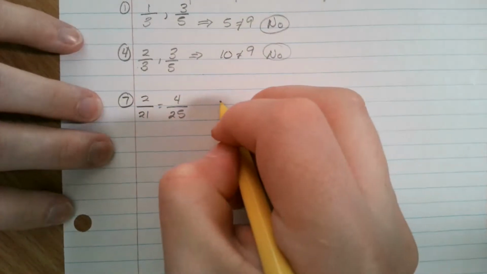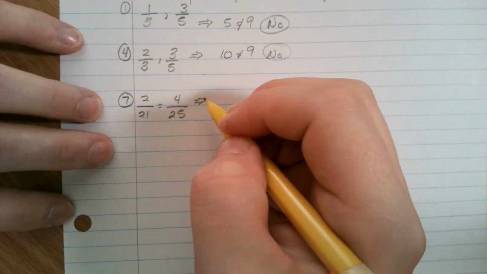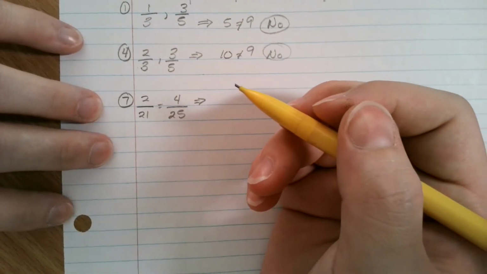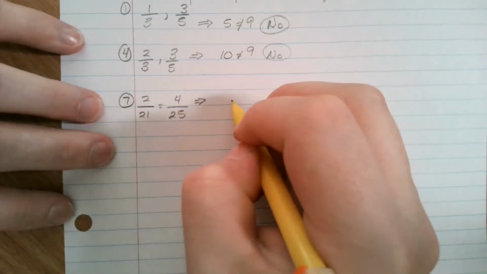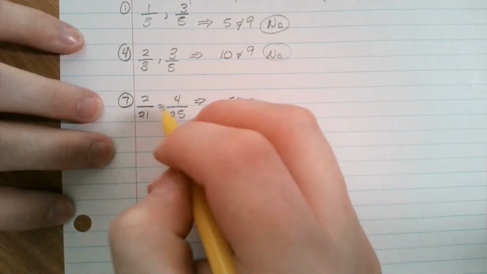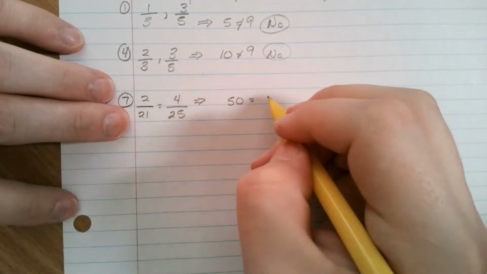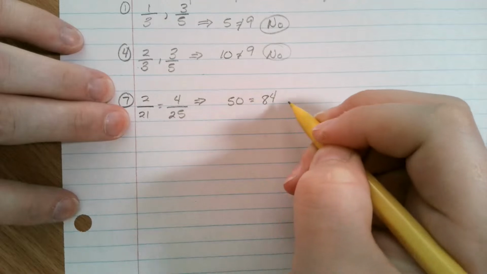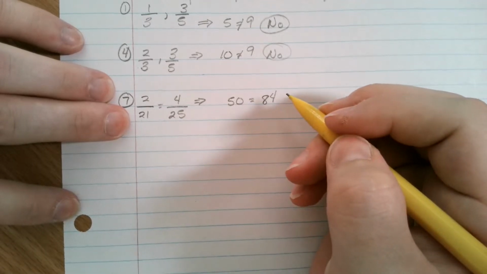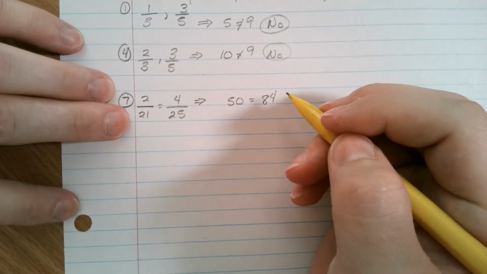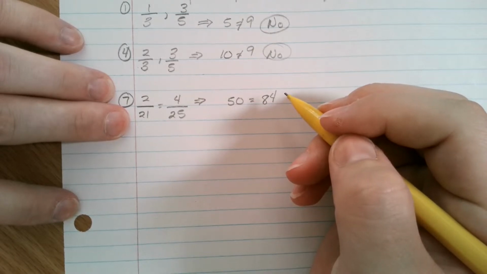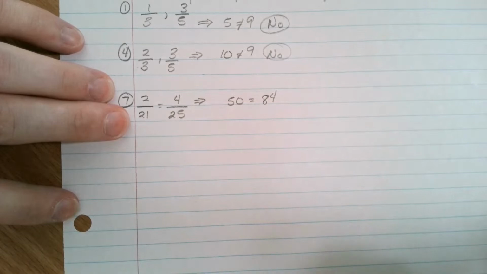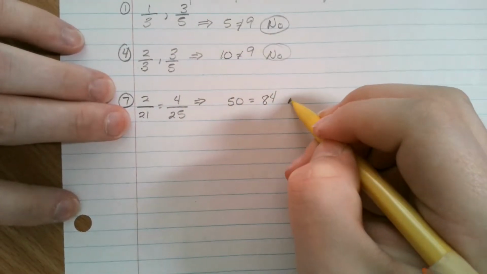So 2 times 25 is 50, but 4 times 21 is 84. Excuse me one moment. So, no, they are not equivalent.